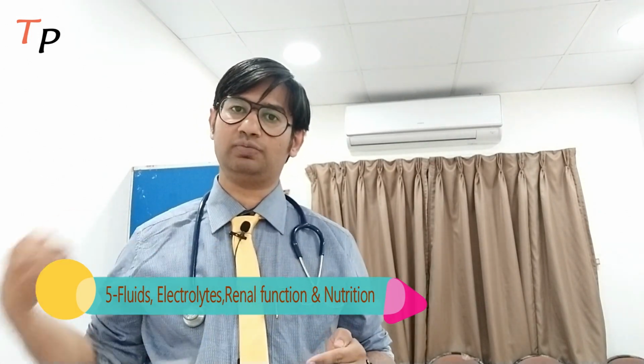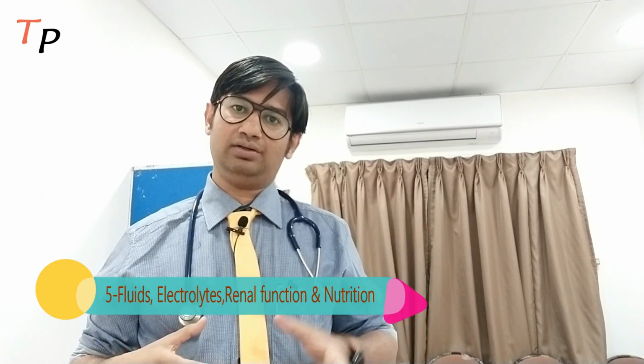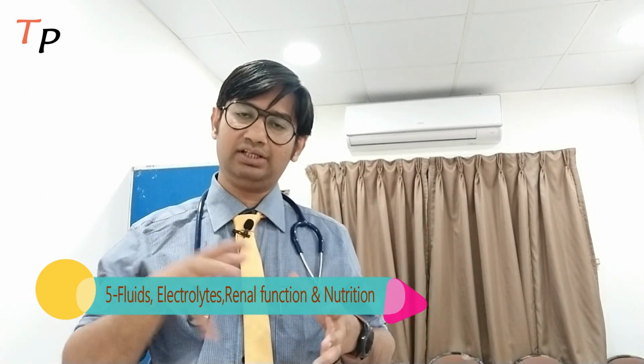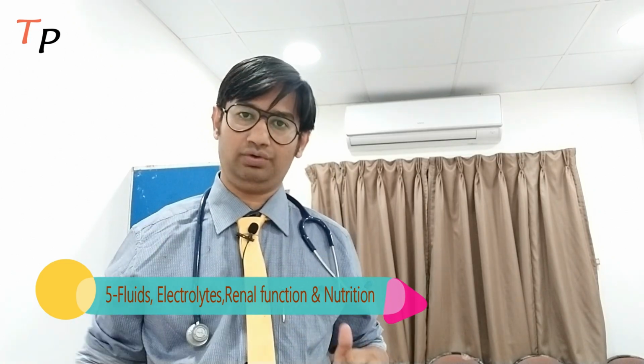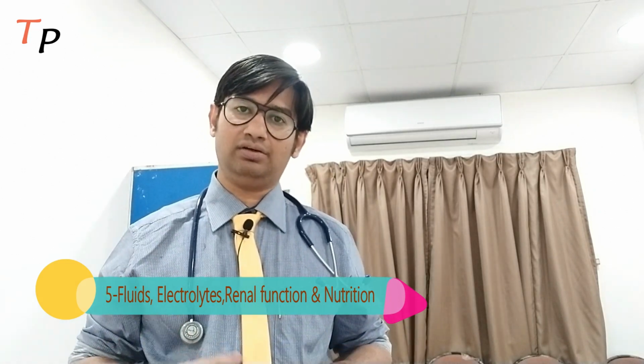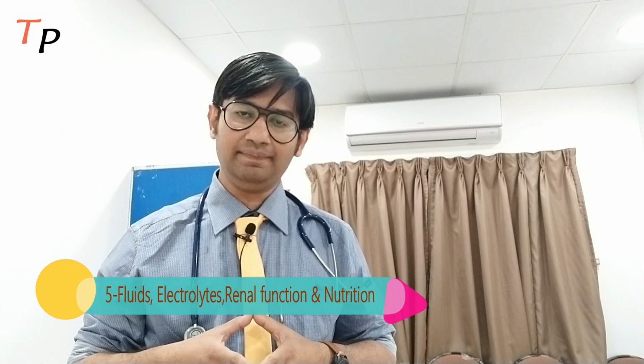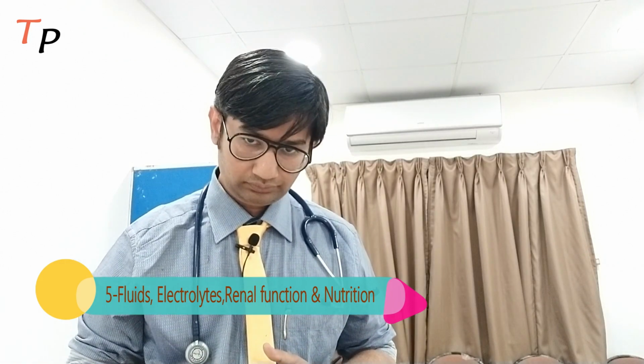Fifth is fluid, electrolytes and the nutrition of the child. So daily intake output has to be seen. Also in these patients, cumulative intake output has to be charted. Cumulative means since admission till date, how much fluid has gone in and how much has gone out. Insensible losses, we don't chart in that, but that has to be considered.